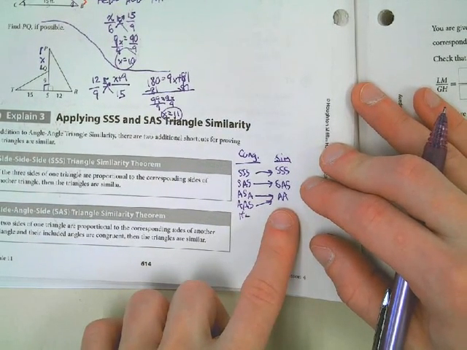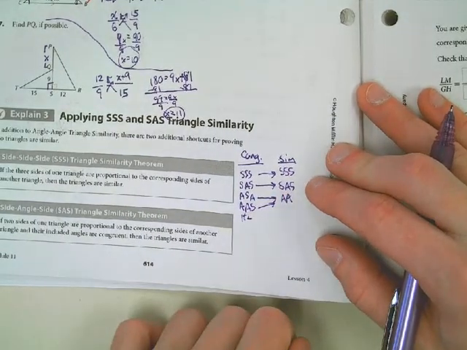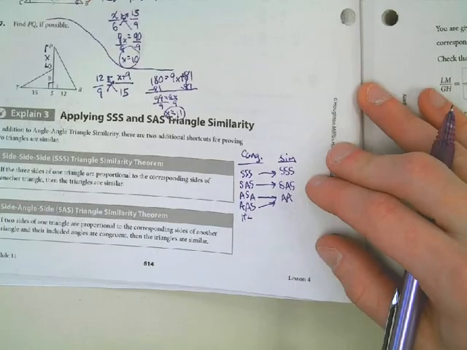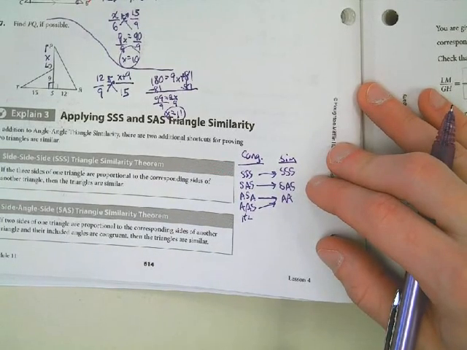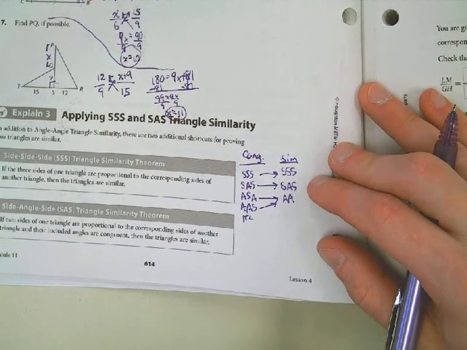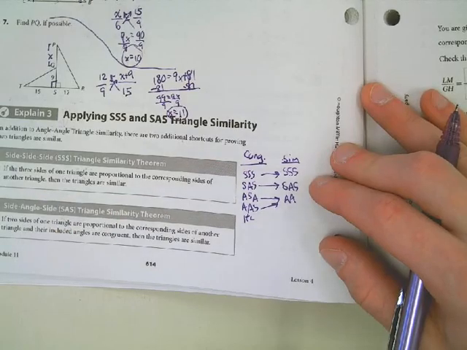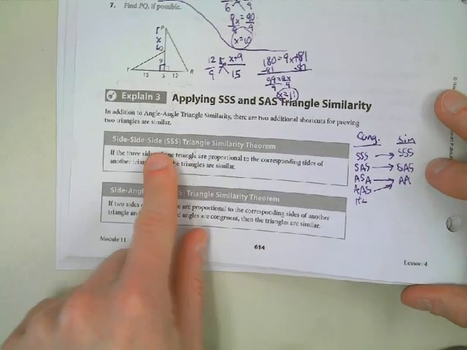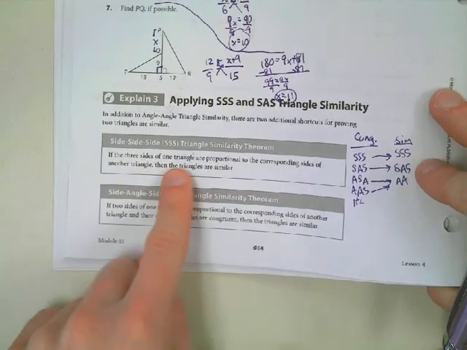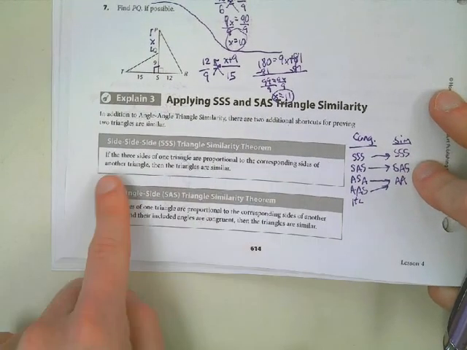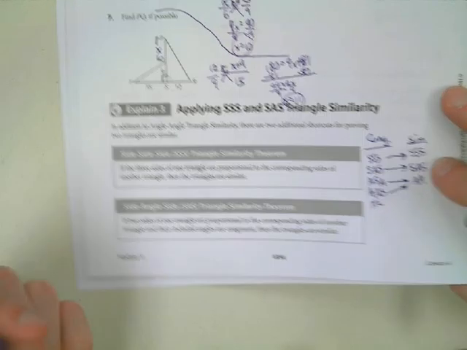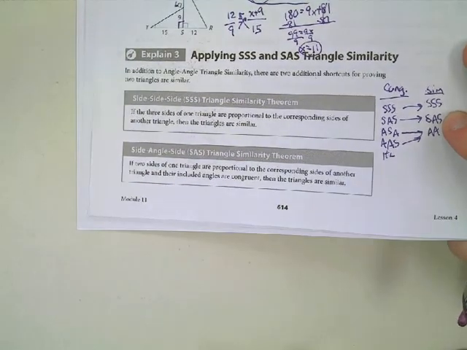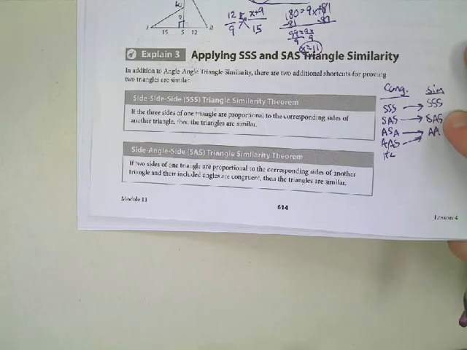Side, side, side, we have side, side, side. Side, angle, side, we have side, angle, side. But angle, angle covers both of these 2. And hypotenuse leg, I'm not really sure. We don't have it. Anyway, so again, side, side, side triangle similarity: if 3 sides of one triangle are proportional to the corresponding sides of another triangle, then the triangles are similar. And likewise, side, angle, side: if you have 2 sides proportional to 2 other sides, and the angles between them are congruent, then you have side, angle, side. So let's see that in action up here.